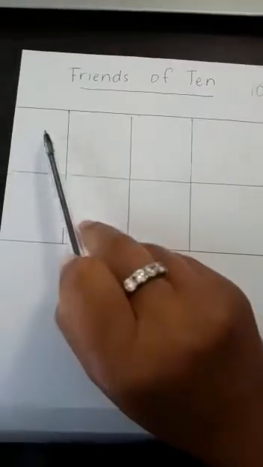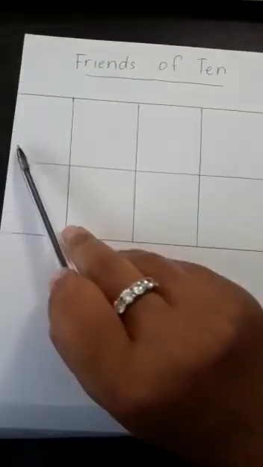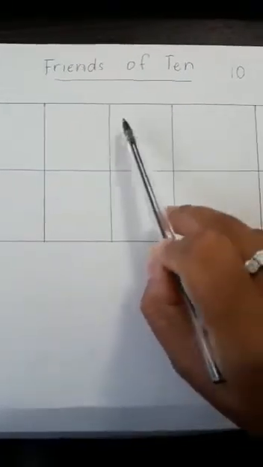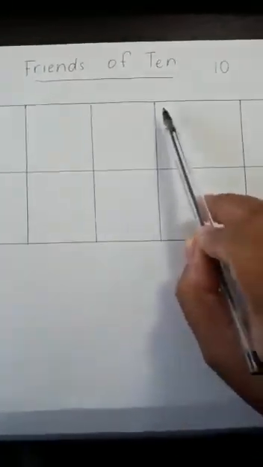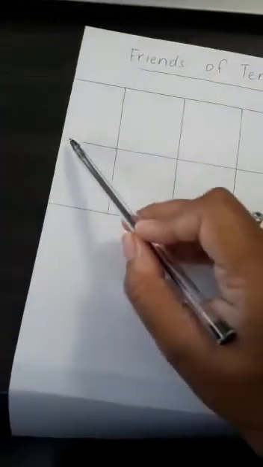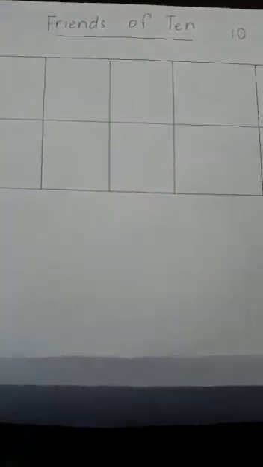Our 10 frame, we've got 10 frames. That's 1 frame, 2 frame, 3 frame, 4th frame, 5th frame, 6, 7, 8, 9, and 10. So here we go, we're back to our magic number again, 10, because we want to know how to make friends of 10. You can also do this freehand if you didn't have a ruler.